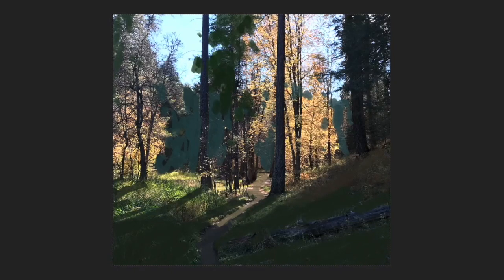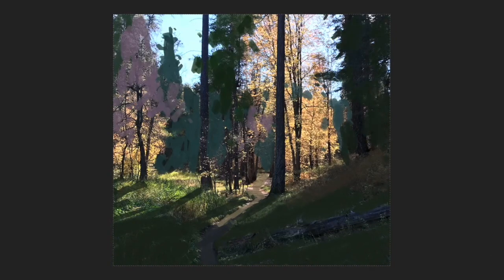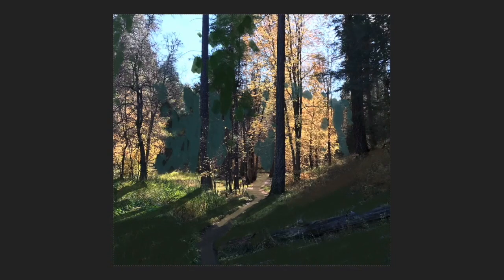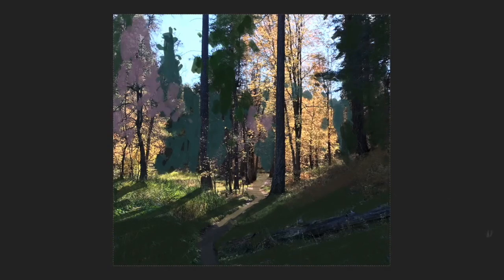Some of the darks up front here, in front of these yellow trees, are in the shadow, so that's going to be a little darker. Again, looking for areas where I can really force value changes. Same thing over here, more dark to make the yellow stand out.